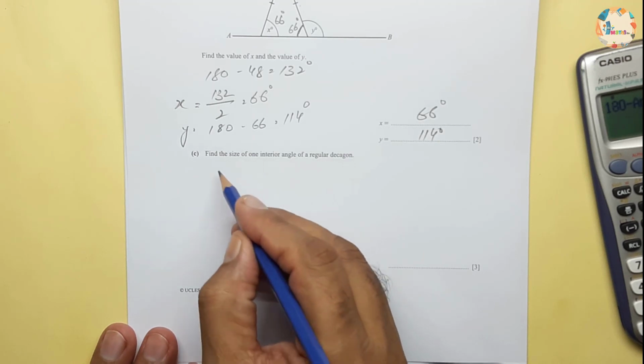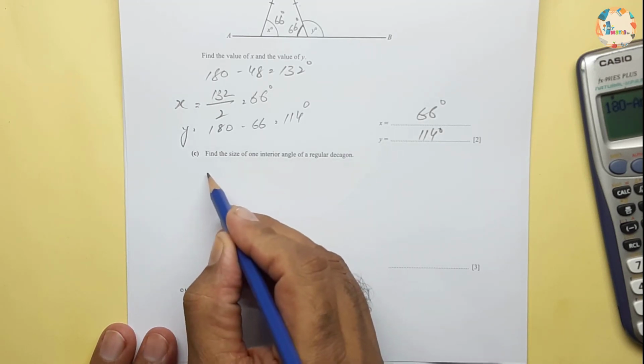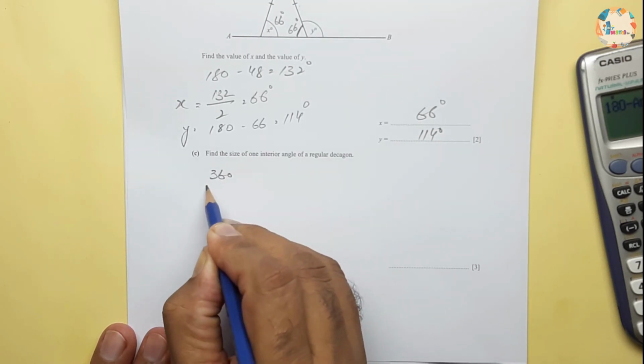So a decagon has 10 sides, so we can find the exterior angle of the decagon.